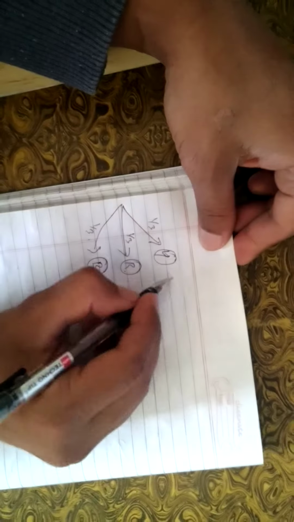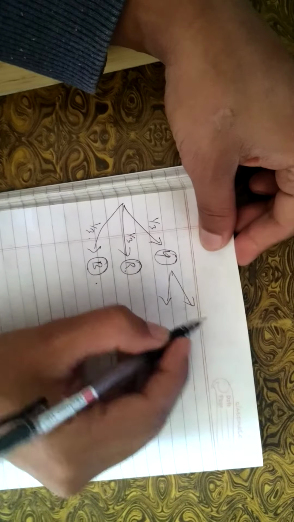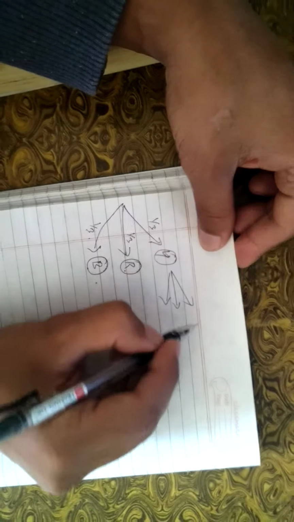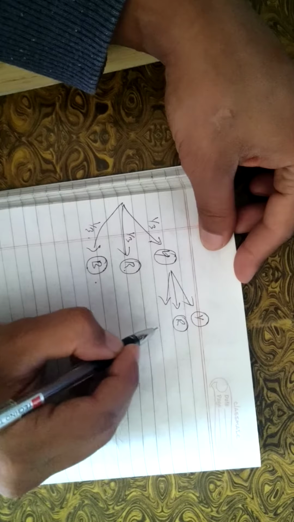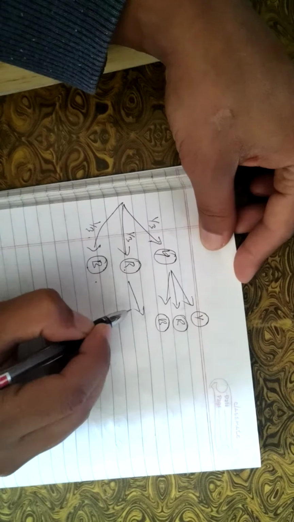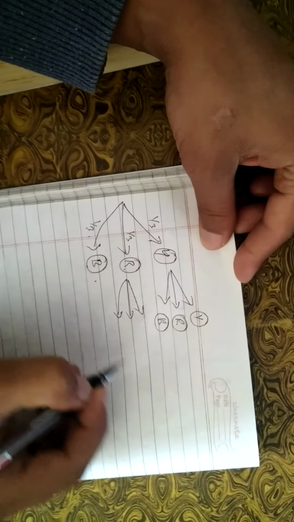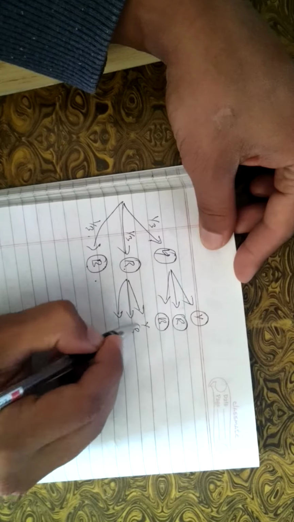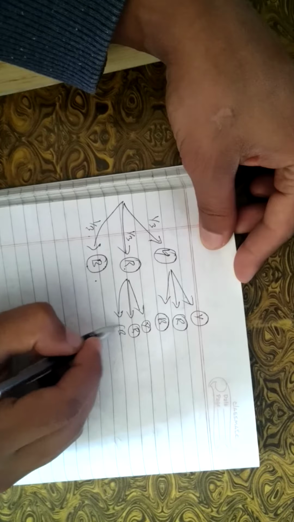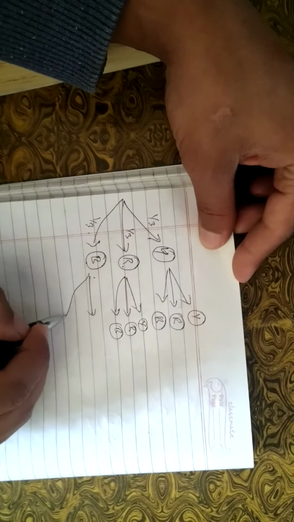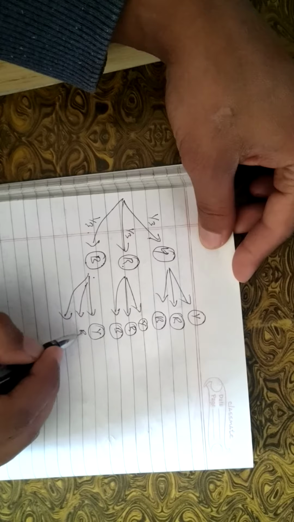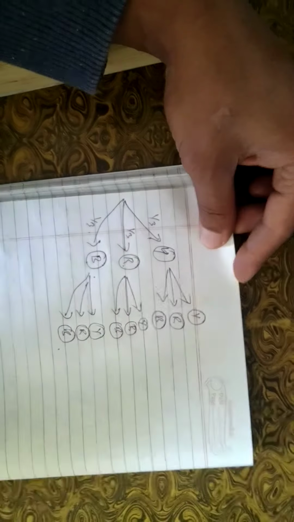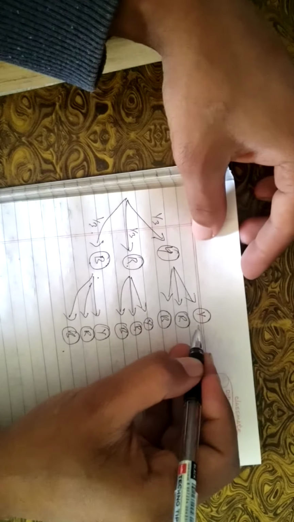After that there will be 3 again from here: first Y, then red, then blue. Again 3 over here as well: Y, red, and blue. Again over here as well: Y, red, blue.